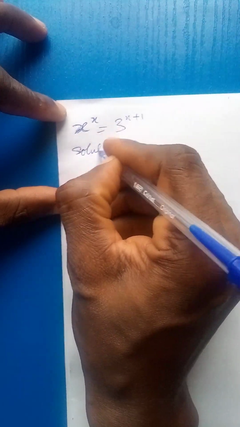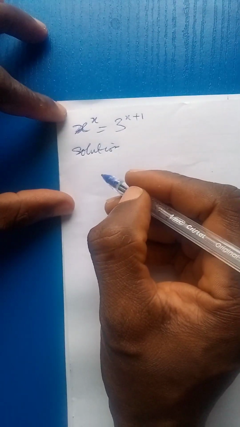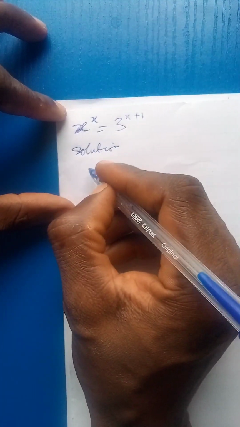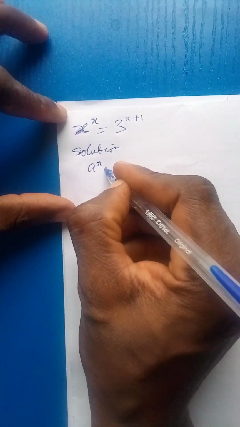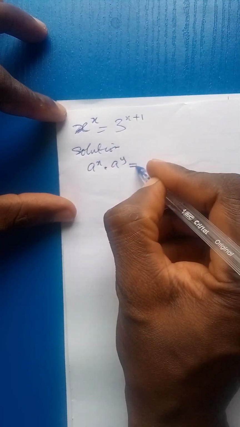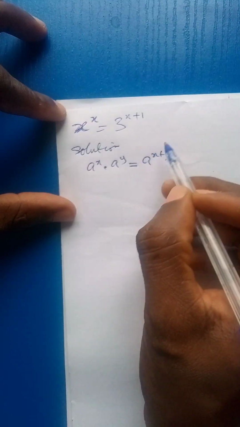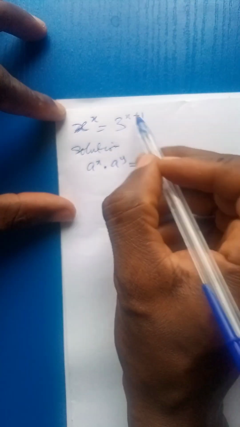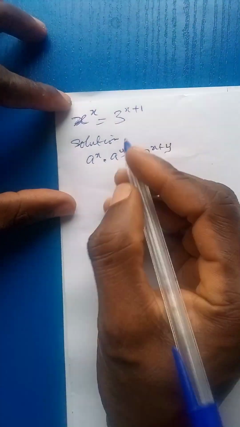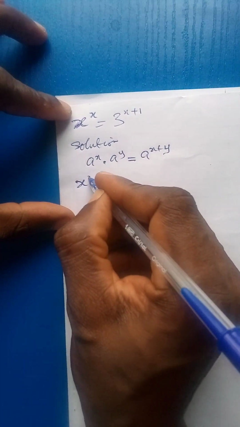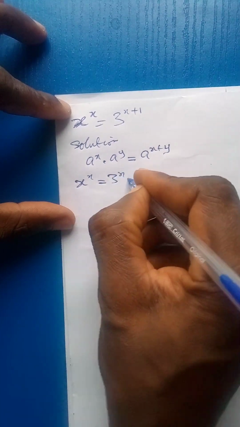What I'm going to do first is to apply a law in indices, that is the addition law. If I have a raised to power x times a raised to power y, it can be written as a raised to power x plus y. So this part of the law is of the same form as this part of the equation. So that becomes x raised to power x is equal to 3 raised to power x times 3 raised to power y.